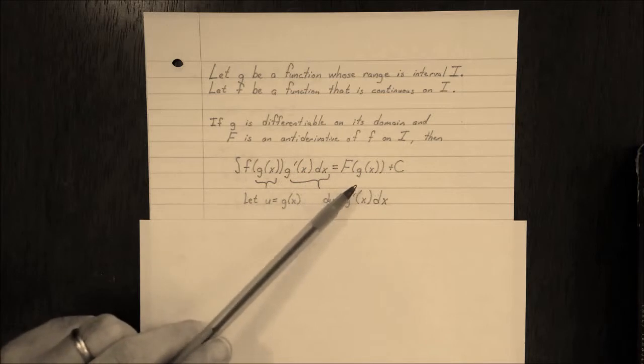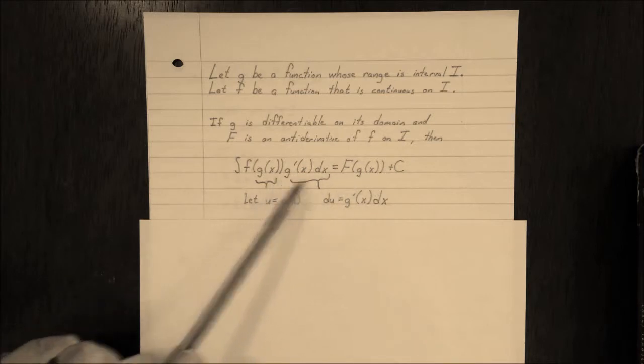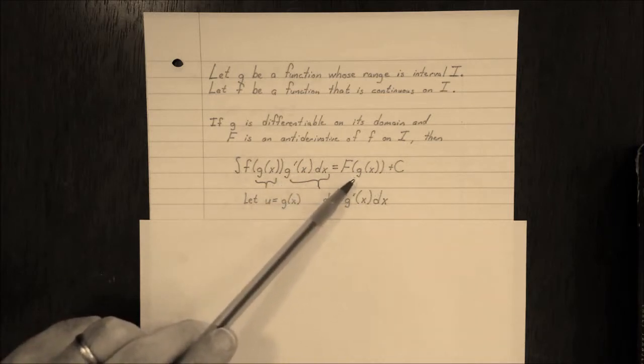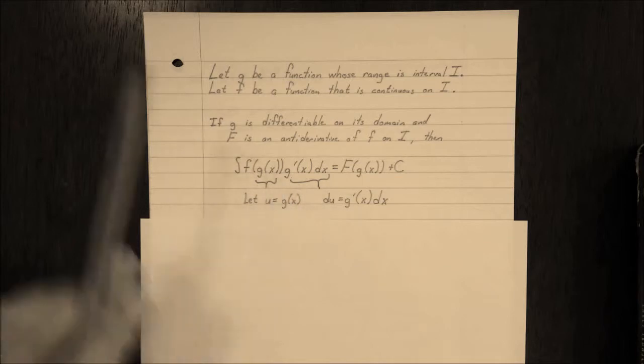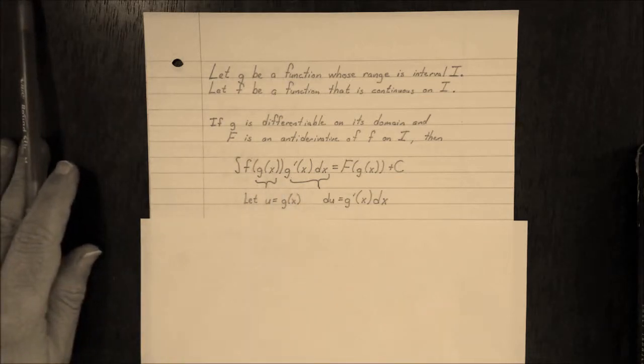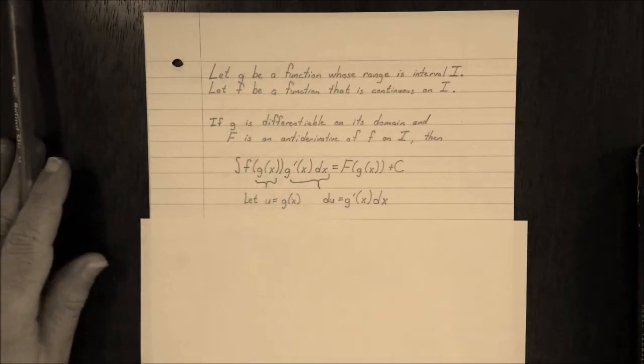Now really what this is, is a play off of the chain rule. You know that if you have a function inside a function, you have to take the derivative of that function with g of x in it and then the derivative of g of x. So you're really working backwards on this.